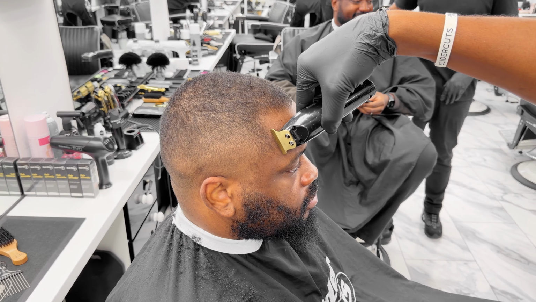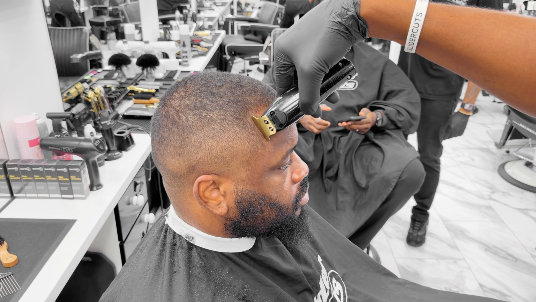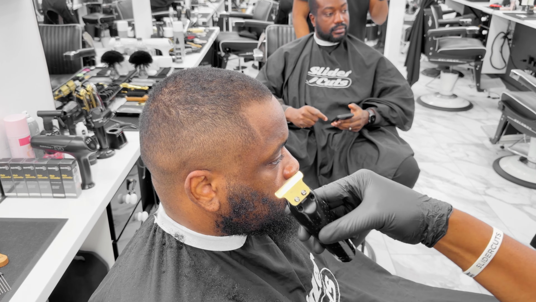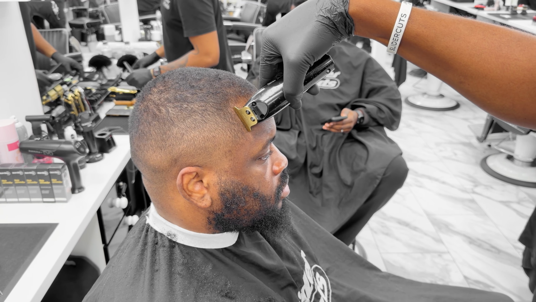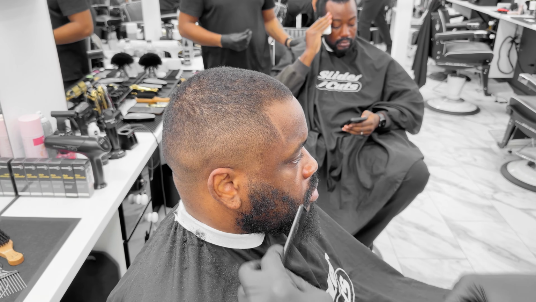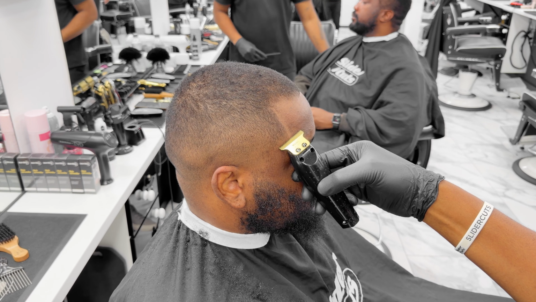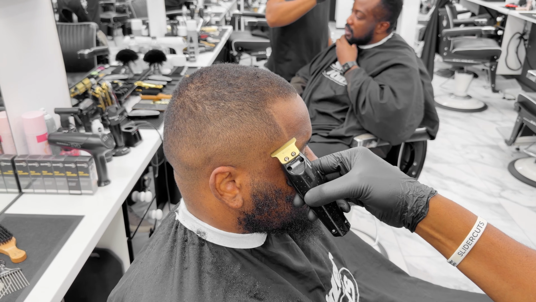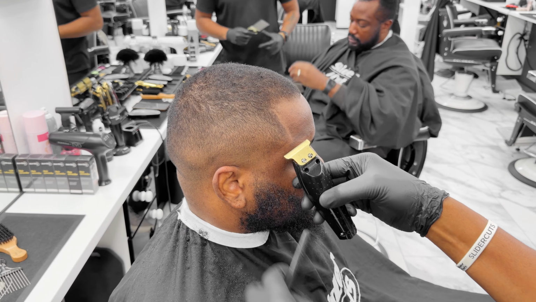This tutorial isn't about a shape up, so I'm just gonna go into the shape up and do it, maybe give you some tips on what I'm doing. One of the things I am doing is doing the sideline first and stretching it down as low as possible. And then right at the bottom is where I'm gonna catch the hair to do the curve, or the C-cup as it's popularly known.